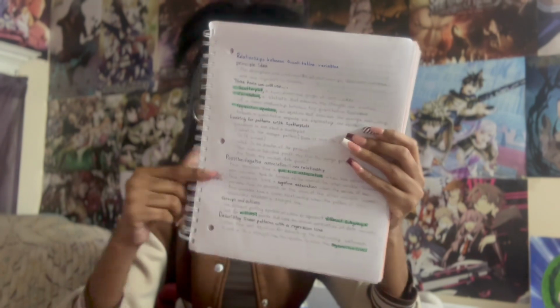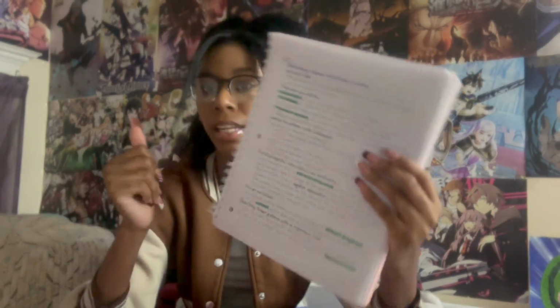Don't be afraid to use that highlighter more than once. I'm telling you guys, I use the highlighter in everything. Anything and everything that needs to be highlighted will be highlighted.